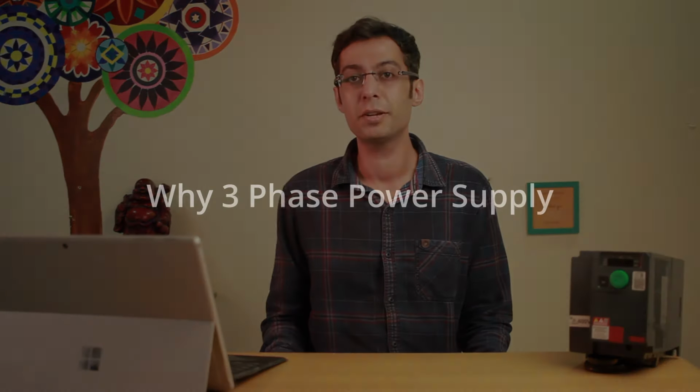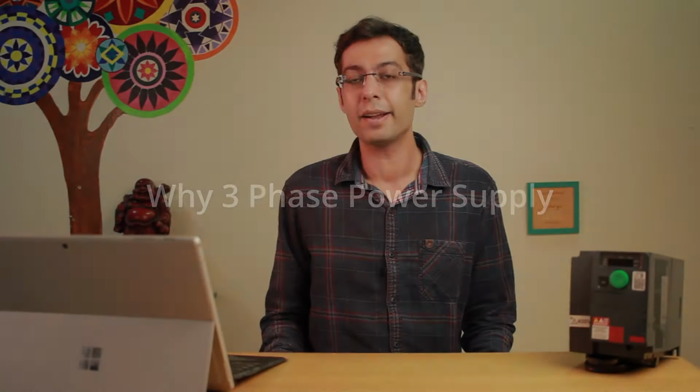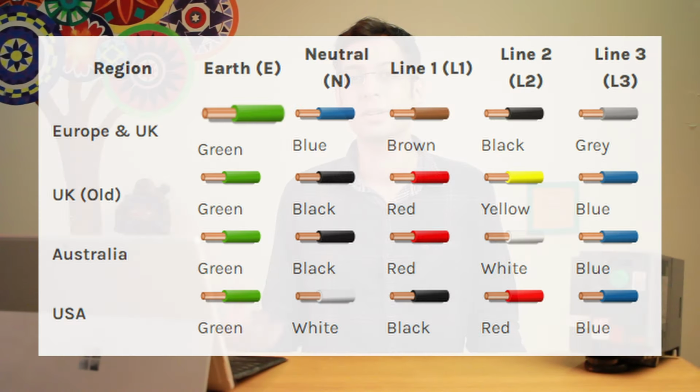Now let's do some frequently asked questions regarding 3-phase power supply. 3-phase power supply can easily start an AC induction motor, and using just one extra wire you can provide almost 3 times the power than a single phase power supply. And just by changing one wire you can reverse the direction of the AC motor. The 3 colors are depending on your country. As I showed you before, there are different colors used in different countries.